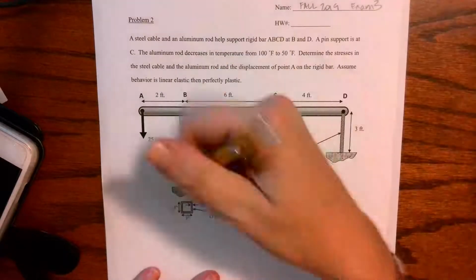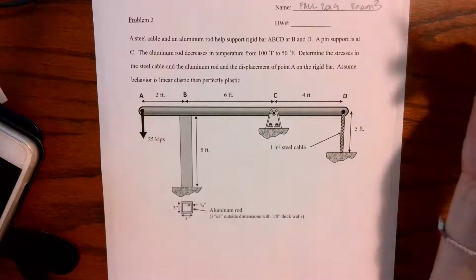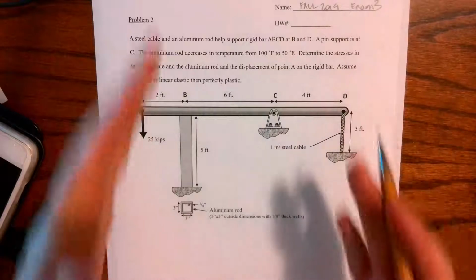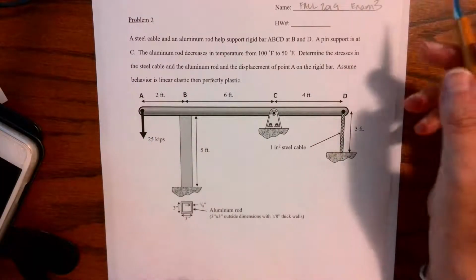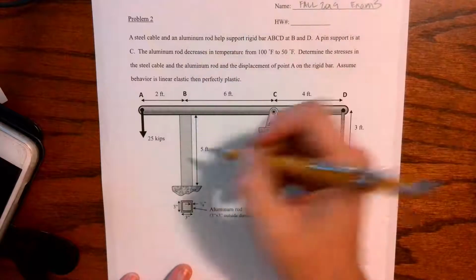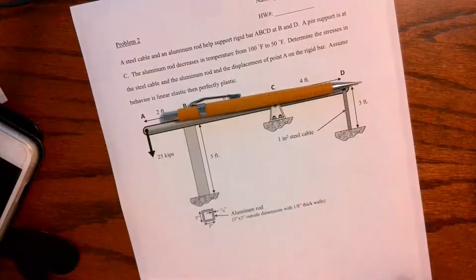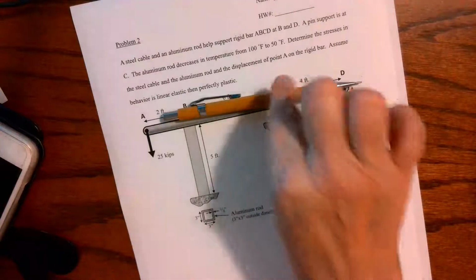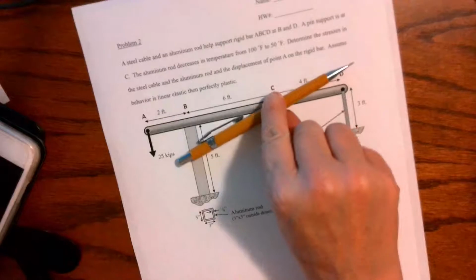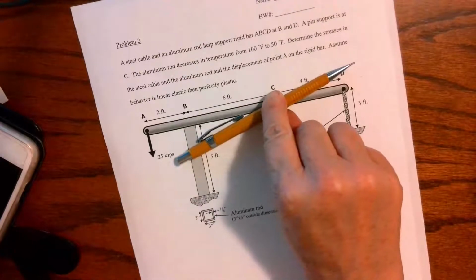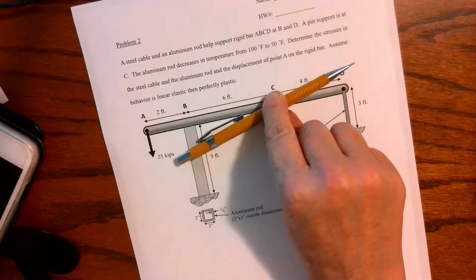And the first thing we're going to do is just eyeball it. Does it look like torsion, twisting, or does it look like axial deformations, things getting shorter and longer? To me, it looks a lot like axial deformation. So we have this aluminum rod, and it's going to be supporting rigid bar ABCD. It's pin supported, so I have to remember there's a reaction there. We are pulling down like this. We are also decreasing the temperature in this rod, which is going to make it contract as well.